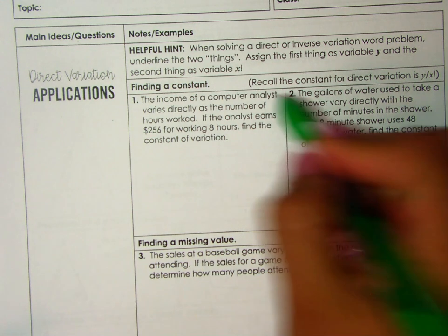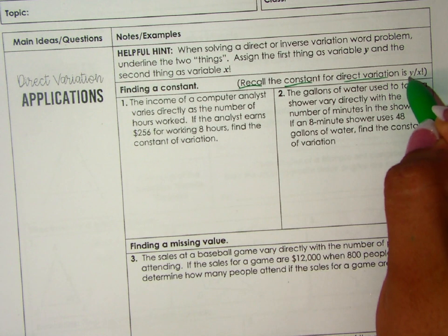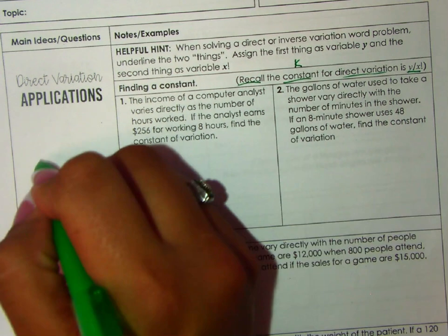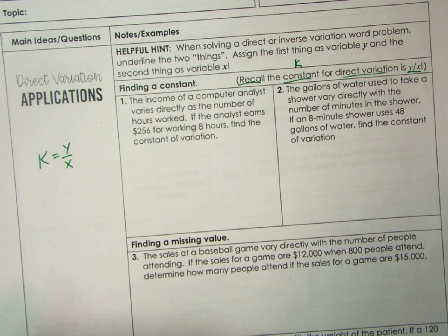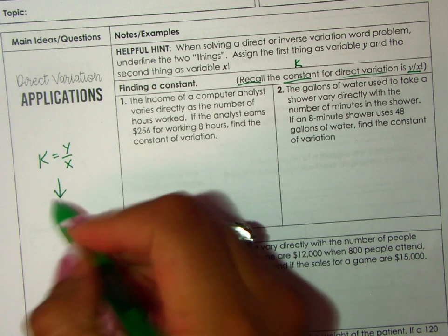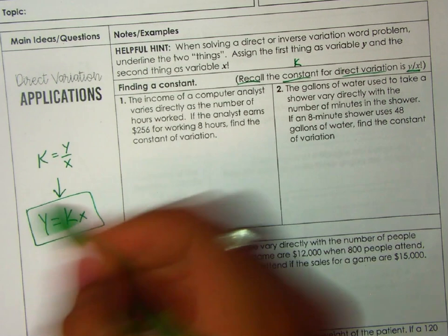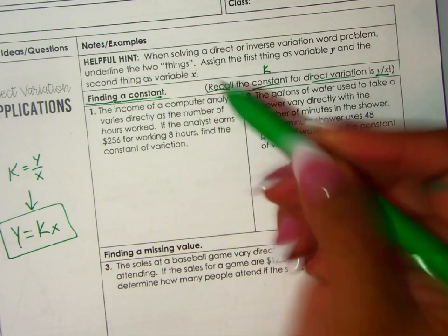Alright, so one thing you've got to do is recall that the constant of direct variation is calculated by y divided by x, the constant being the k. So we can write here on the side, k is y divided by x. This then can help you create an equation in direct variation of y equals kx. So let's look at this first part. We're just finding the constant.